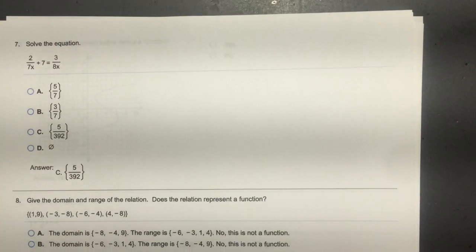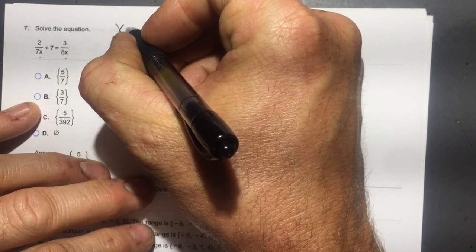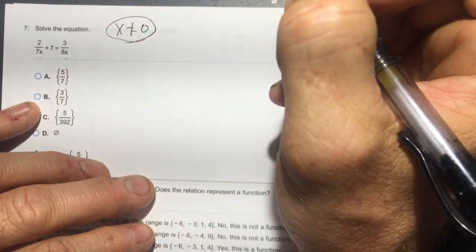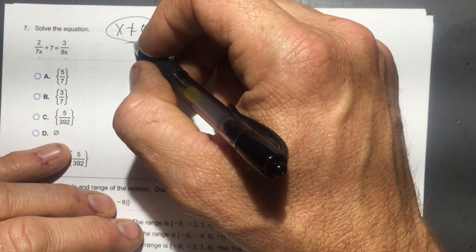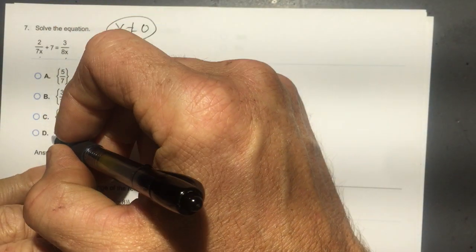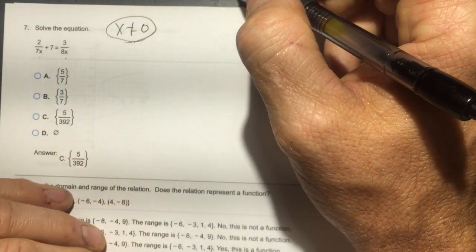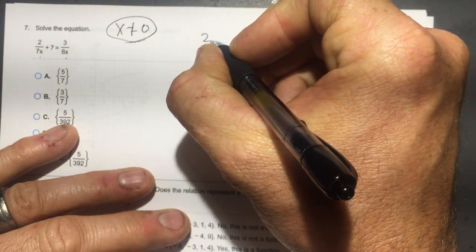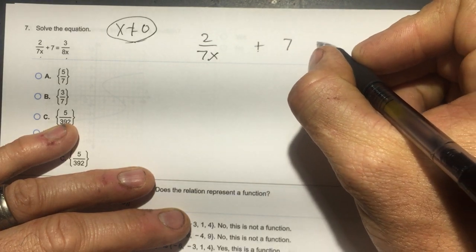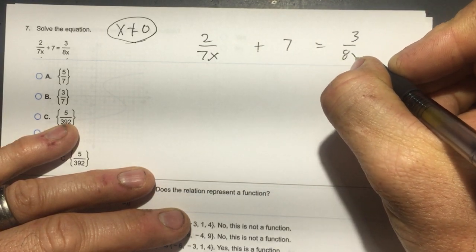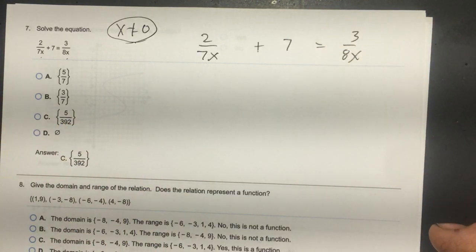Okay. All right, going to number 7. Solve this equation. Now on this one, all right, now we see 0 is excluded. We can't have 0 as a solution, so we got to keep that in mind. If we get 0 as an answer, now after I solve this, that's going to be D, is going to be the empty set. All right, so let me write it out here. 2 over 7x plus 7 equals 3 over 8x. Now spread this out so I can multiply and get common denominators and stuff.